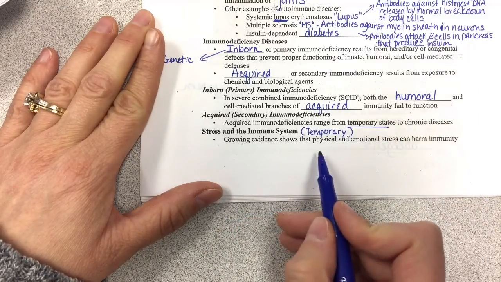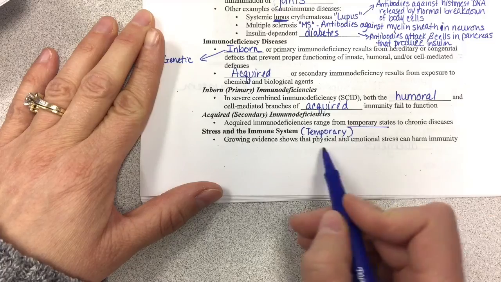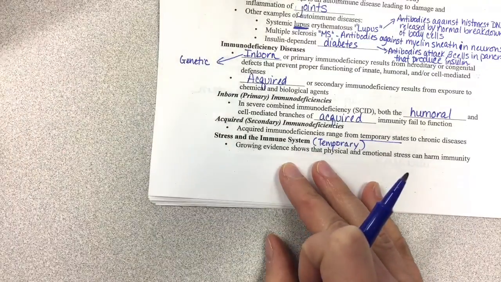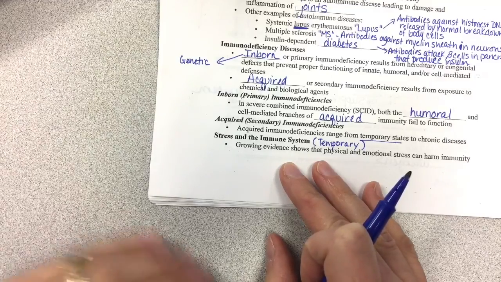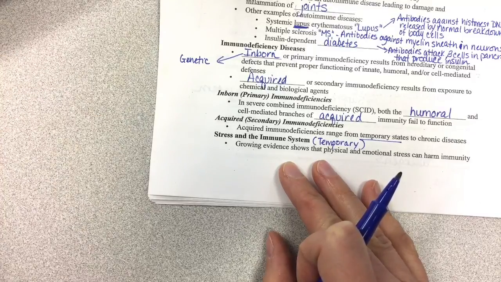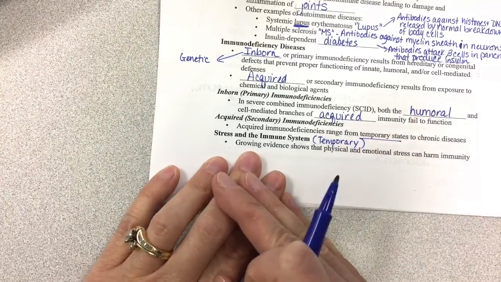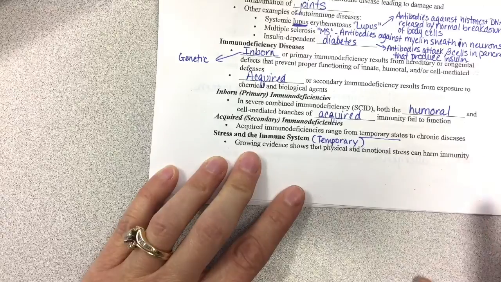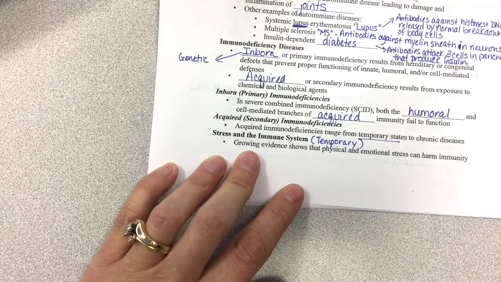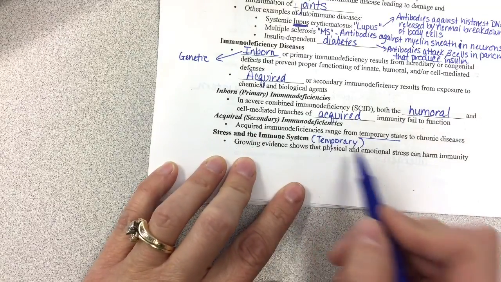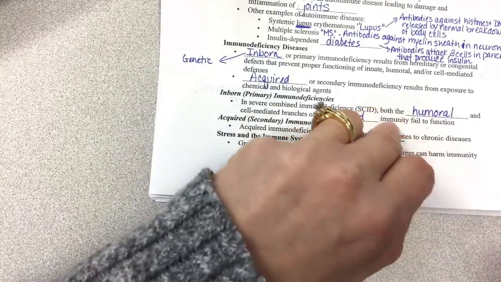And there is evidence that shows that physical and emotional stress, either or, can harm immunity and therefore suppress or lower your immune system. So being stress-free actually can help keep you healthy. They've done research on sleep too. They've done research where adults that get less than 7 hours of sleep get sick 3 times as often when exposed to a cold virus than those that got at least 8 hours of sleep. So there's evidence between sleep and your immune system as well. Those are things that are temporary and can be reversed.